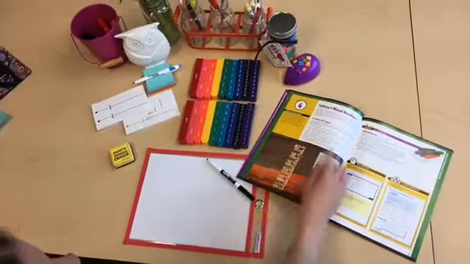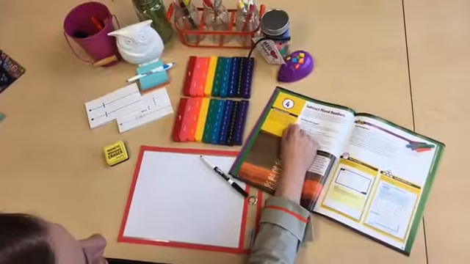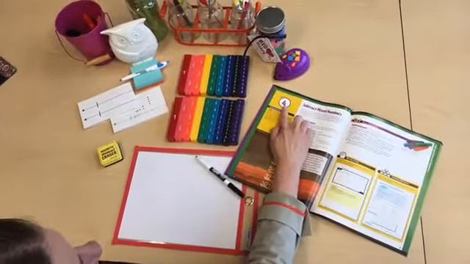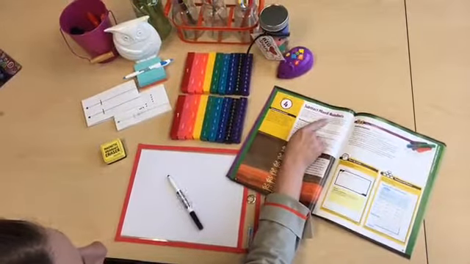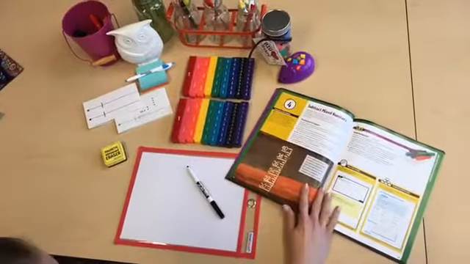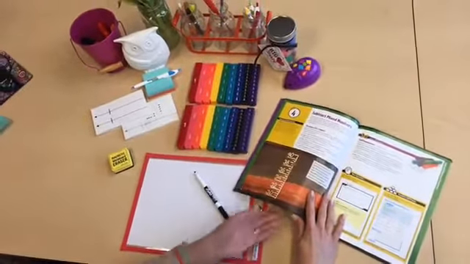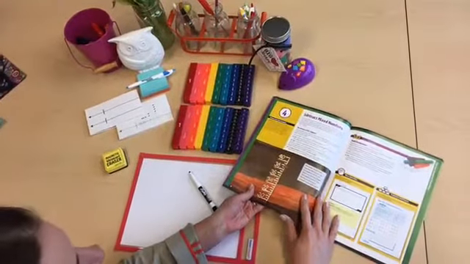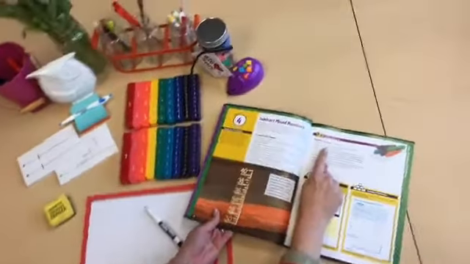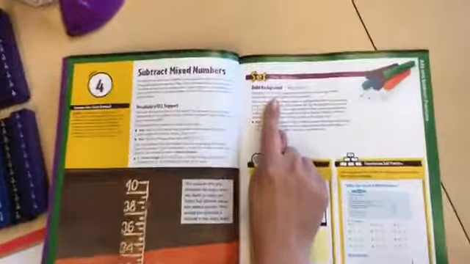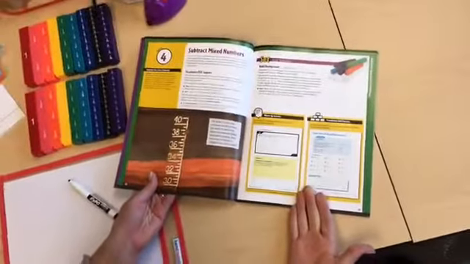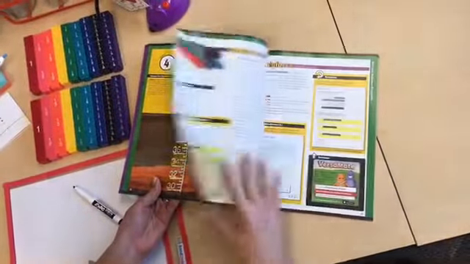We are excited to share with you a hands-on fractions lesson, lesson number 4, subtract mixed numbers from our 5th grade Hands-On Standards book. Okay, so let's get started. What we're going to be demonstrating today would actually come after you set the stage and build background knowledge for your students. You can see here a preview of what that would look like. Everything is ready for you so that you know exactly what to do.